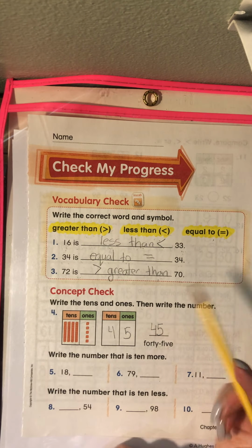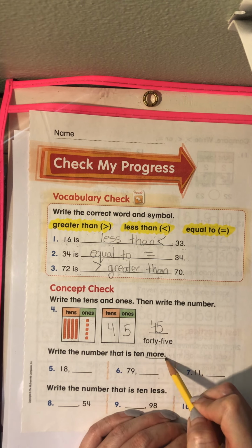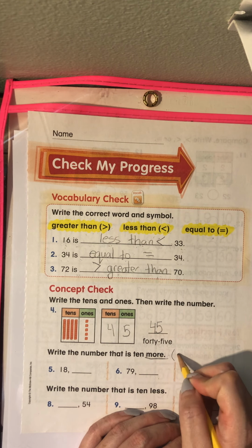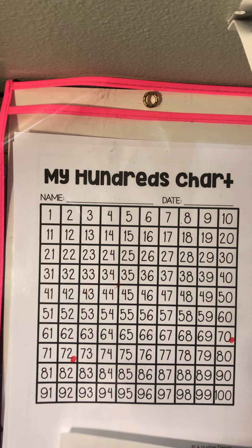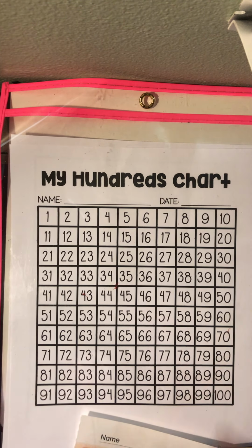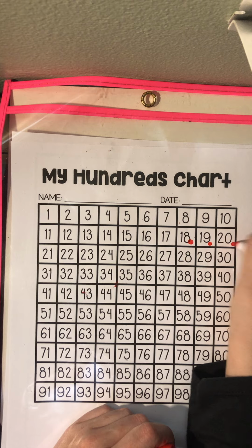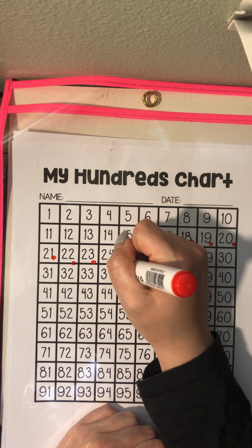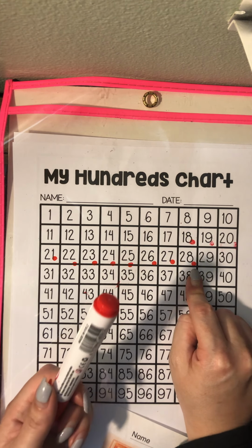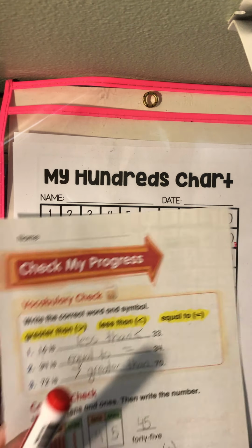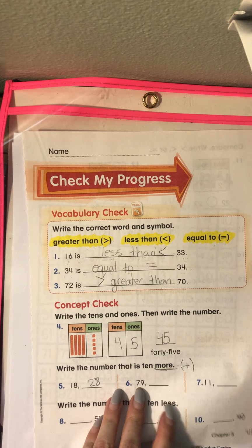Okay, for the next ones, I'm going to use my 100s chart. It says, write the number that is 10 more. So 10 more means we're going to add more. So 18, what's 10 more than 18? So if 18's right here, and we're going to add 10 more, we're going to go 1, 2, 3, 4, 5, 6, 7, 8, 9, 10. So 10 more than 18 is 28. Ten more than 79.